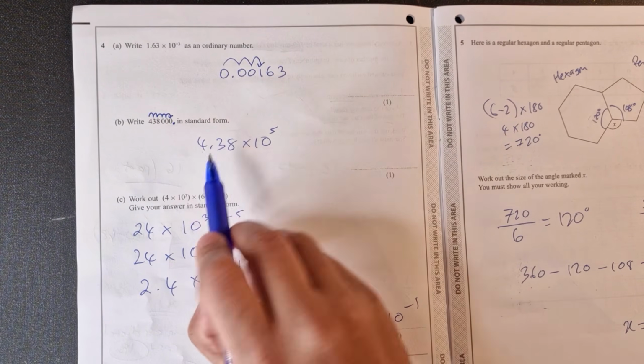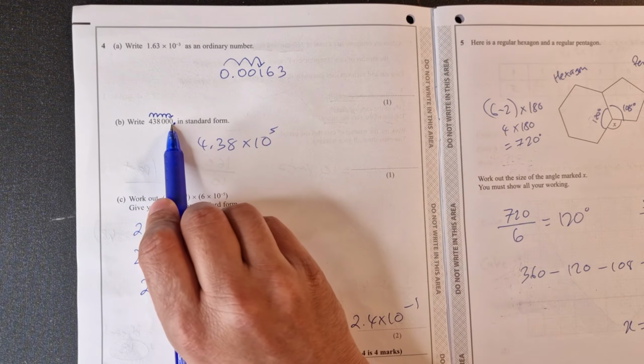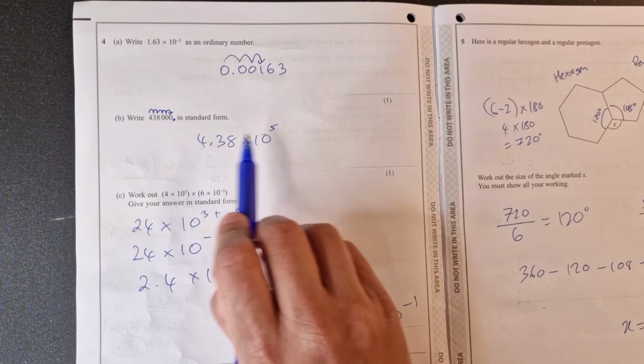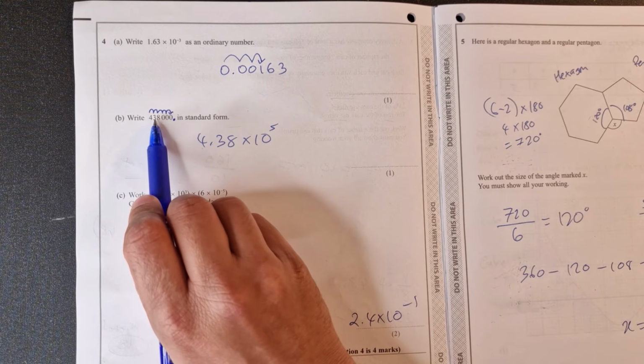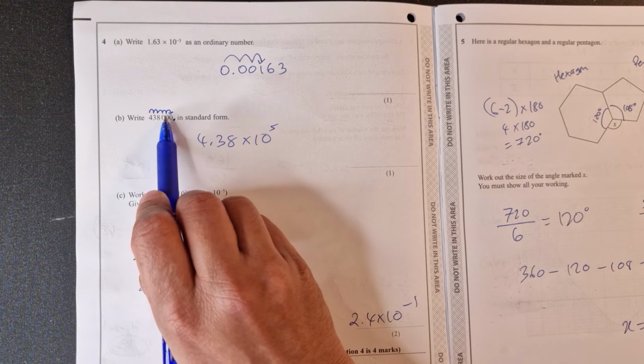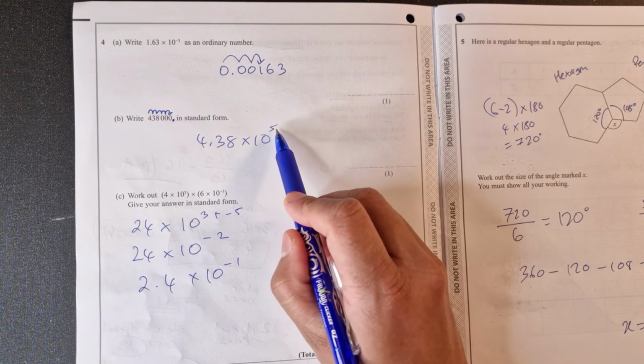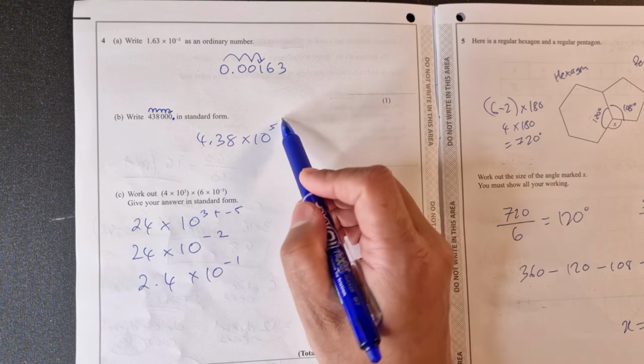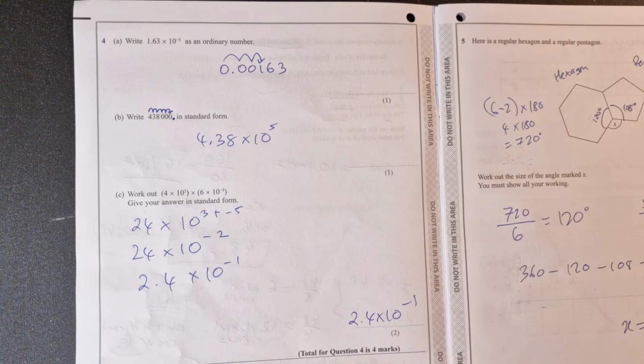And of course the 3 and the 8, they shift along. So the 4 is right there now. So it's going to be 4.38. Now, how many steps did I take? I took 1, 2, 3, 4, 5. I've taken 5 steps, so my power is 5. Now this is a large number, which I'm making smaller, so I'll have a positive power.